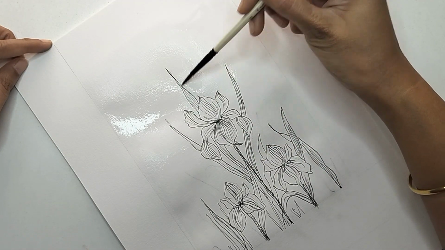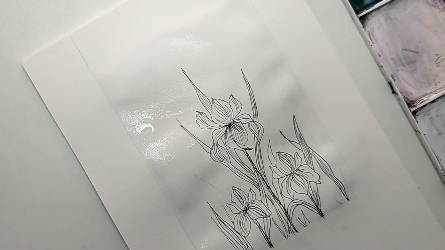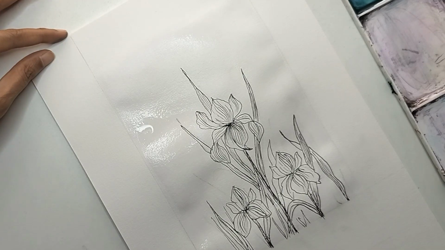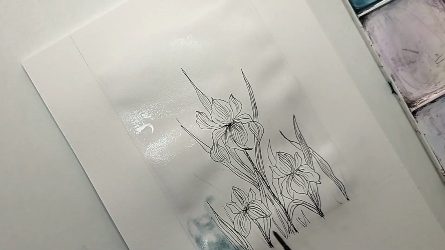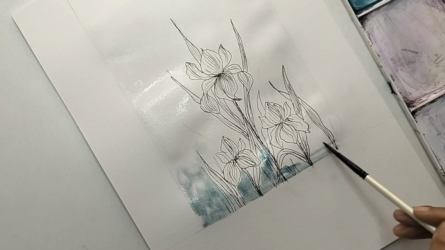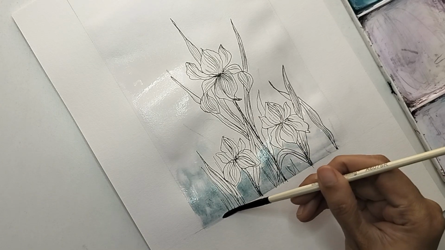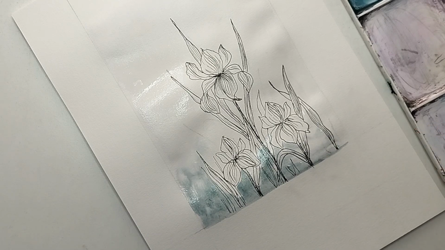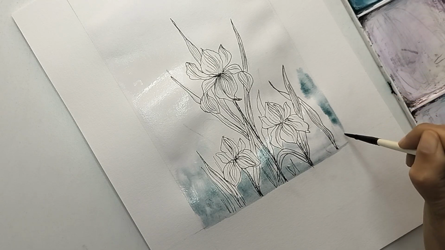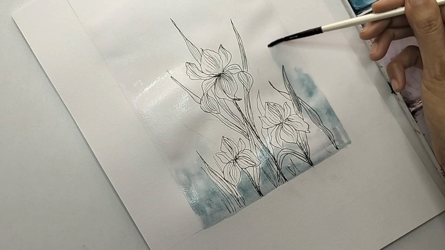Now I'm using a bluish greenish color, so I have mixed green into my blue, and I have created a very light shade of something like this. And I'm going around the bottom section of this particular flower meadow and keep adding the color because our sheet is wet enough. So as you can see, it is spreading a little bit on its own and giving us a cloudy effect, which is good, which is nice, which is needed. So that is something I'm trying to achieve here.